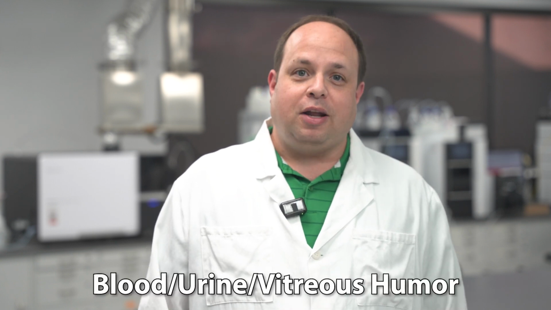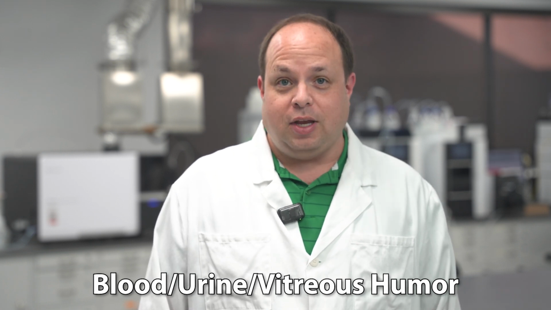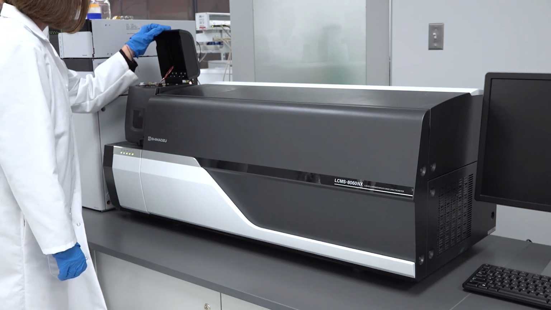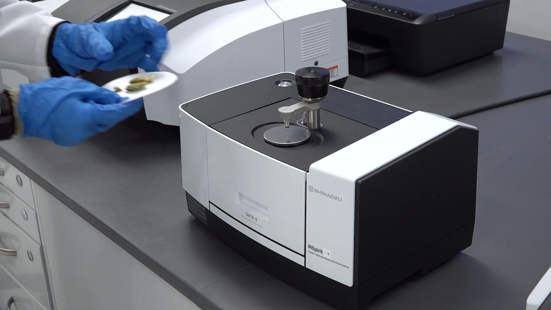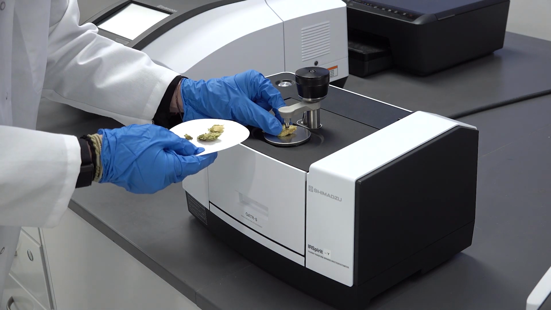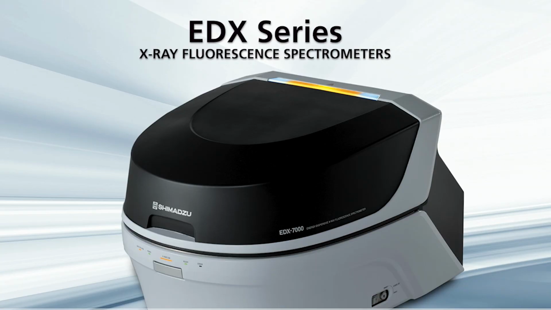When analyzing bodily fluids such as blood, urine, or even vitreous humor from a crime scene, more sensitive analytical instrumentation may be needed. Liquid chromatography mass spectrometry is a tool which can analyze drugs or toxins in biological matrices in femtomole ranges. Trace evidence materials such as hairs, fibers, gunshot residue, films, and adhesives can be identified using FTIR as well as other instruments such as EDX.